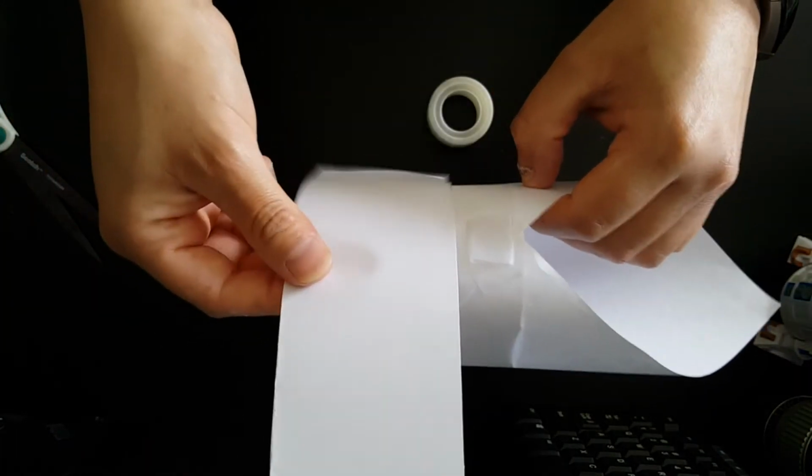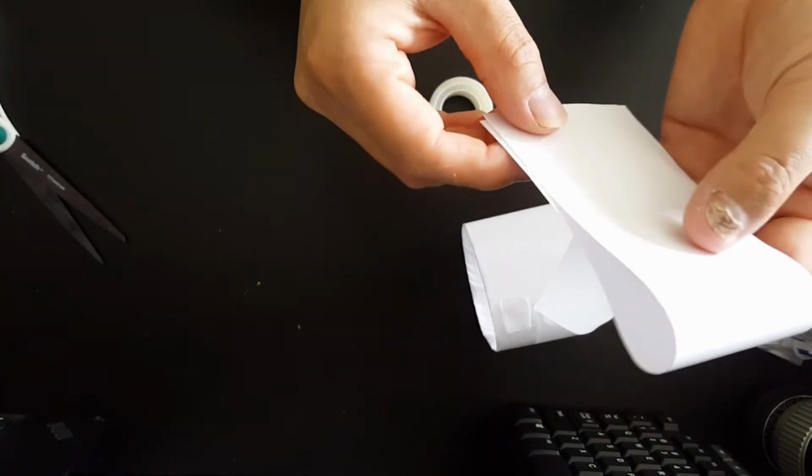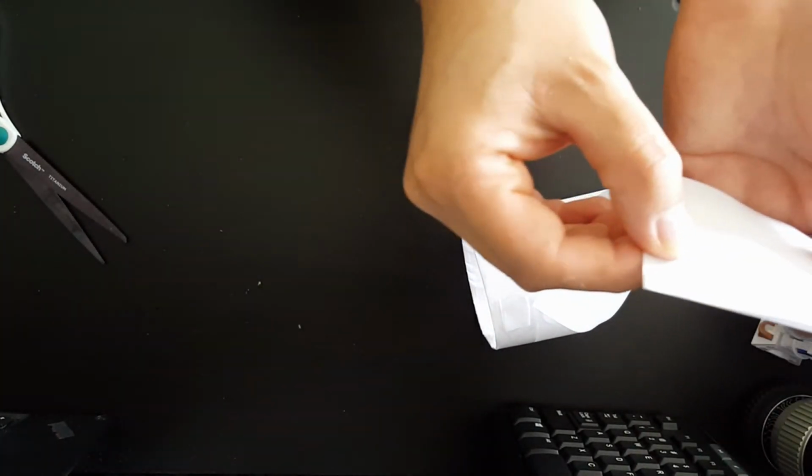And then this is the hard part. I guess the best way I could teach you how to do it is, if you want to fold it evenly, make a small crease on one of the edges, not the full length of it, just a small corner there.